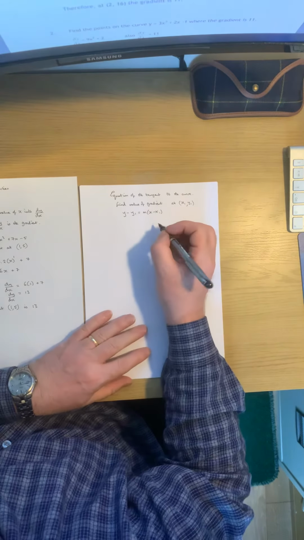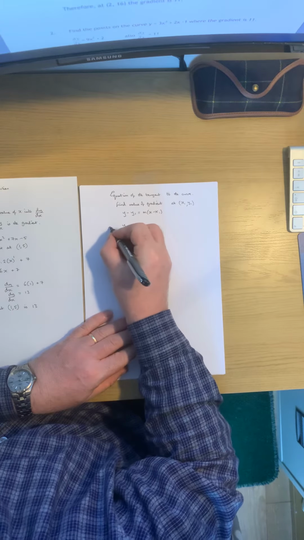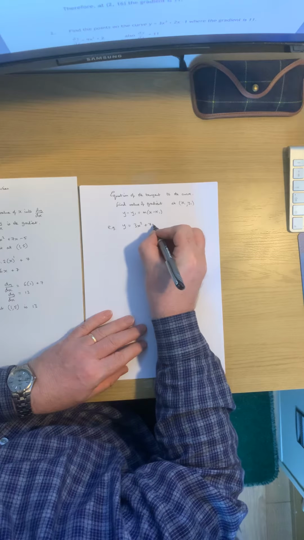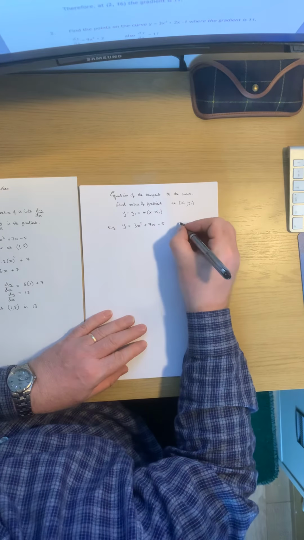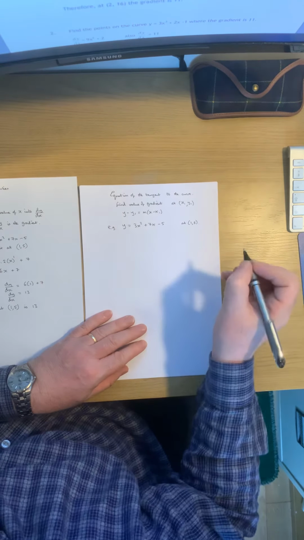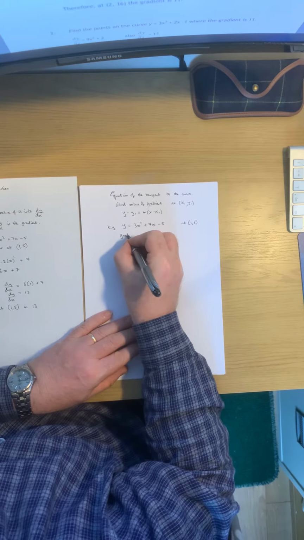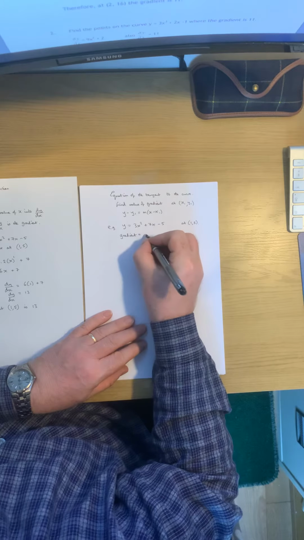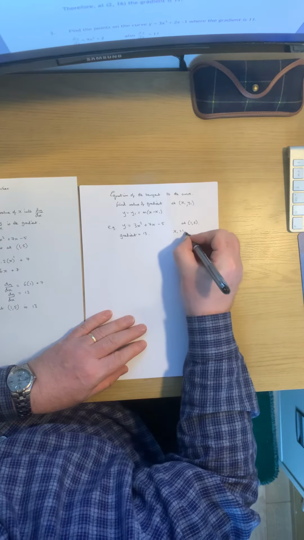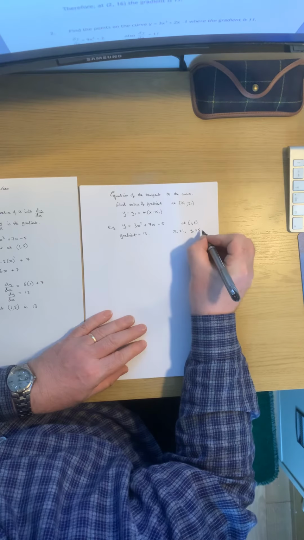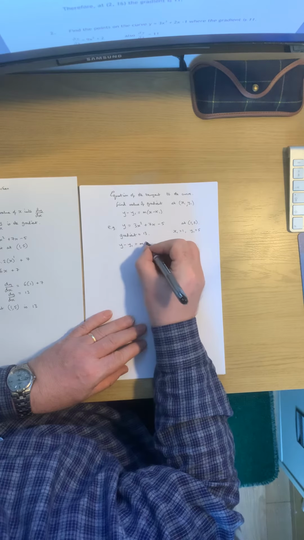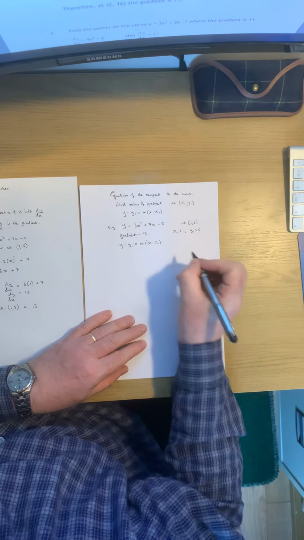So let's do it with this example. So y equals 3x squared plus 7x minus 5, and we want to find the equation of the tangent at 1, 5. Well, we know that from the previous work, the gradient has a value of 13. So x1 is equal to 1, y1 equals 5. And so y minus y1 equals m times x minus x1.